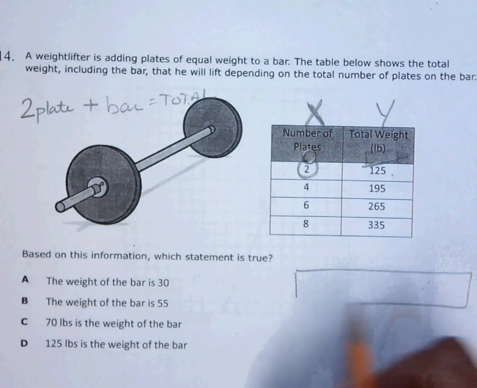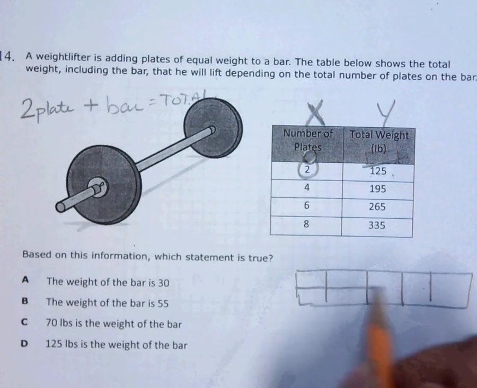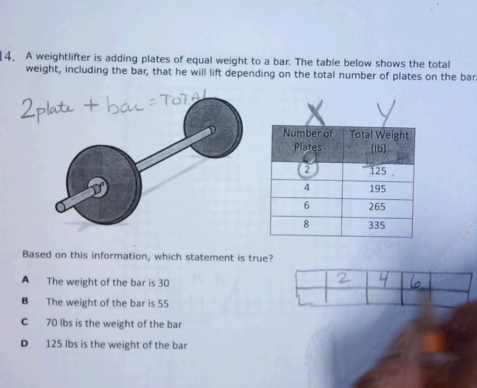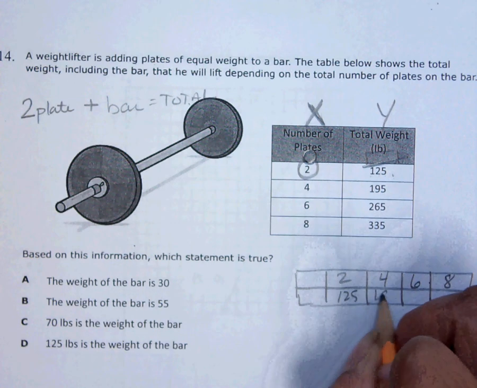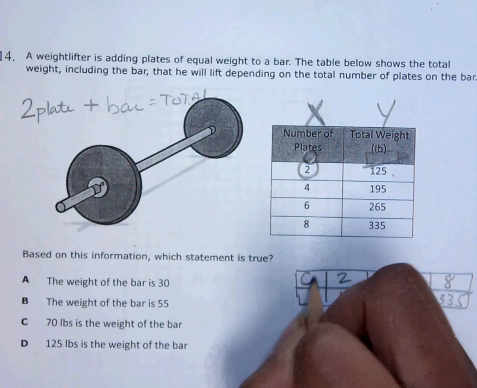So let me write it this way: 2, 4, 6, 8, 125, 195, 265, 335, and let me put in that 0.